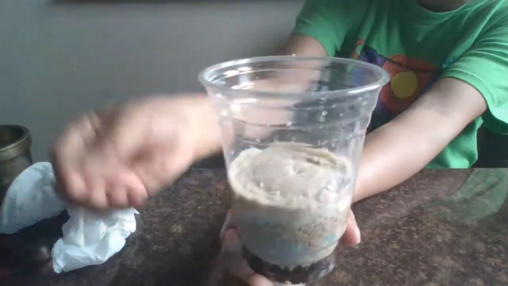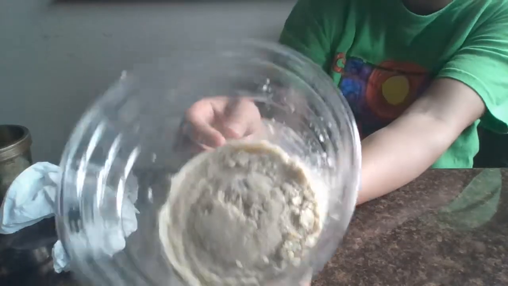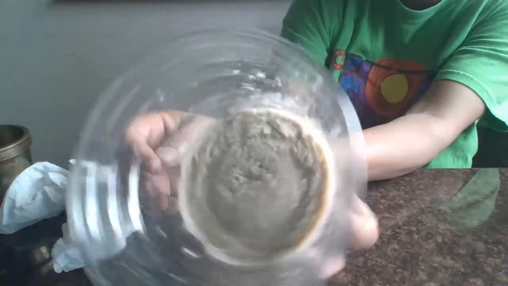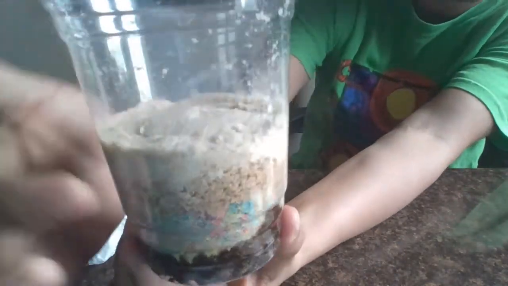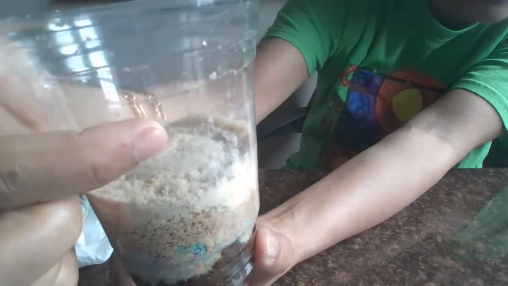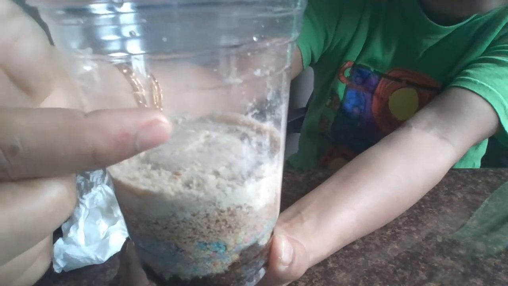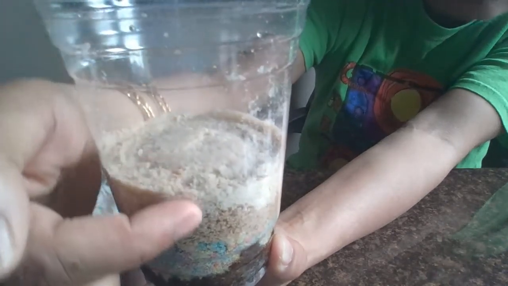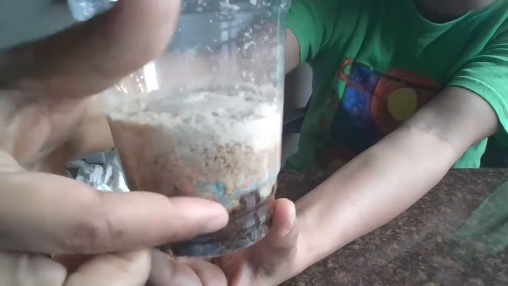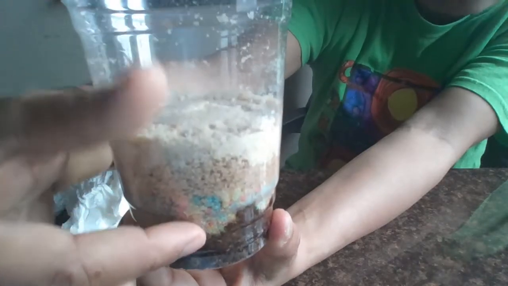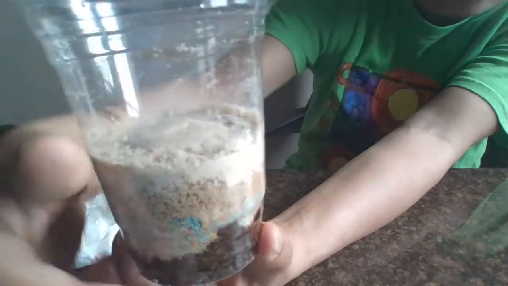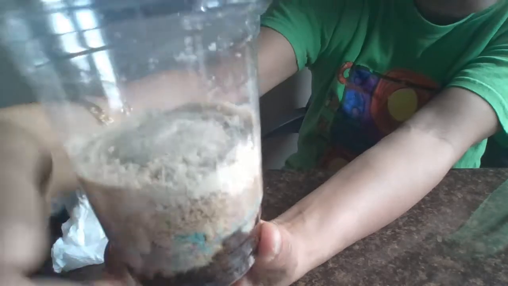So now you can see I sprinkled very little water on the top. You can see how it has become squishy, and see all the layers, they were still here. Remember when they were nice and fluffy? Now when I applied pressure from the top, it became so compact. The size went down, it became compacted. The compression from the top created compaction.